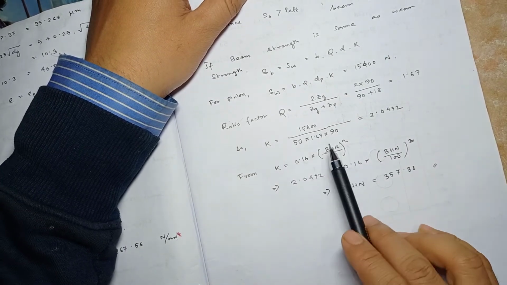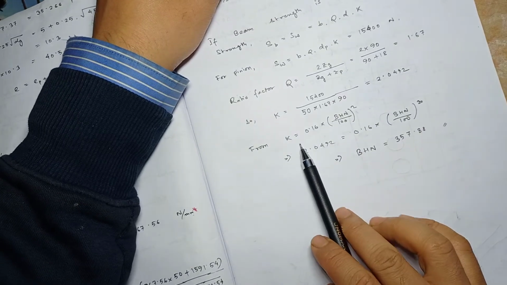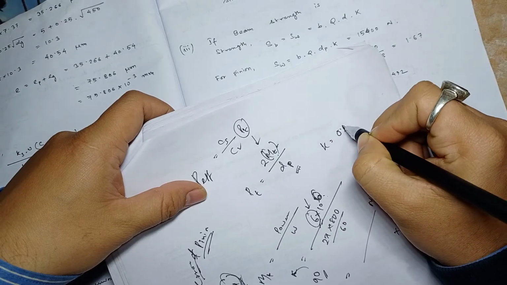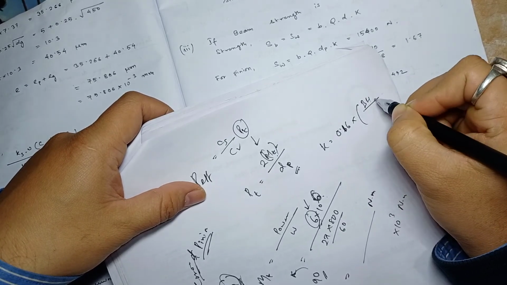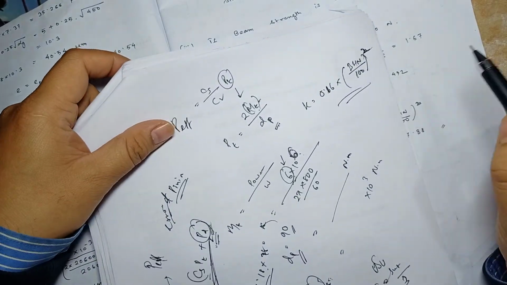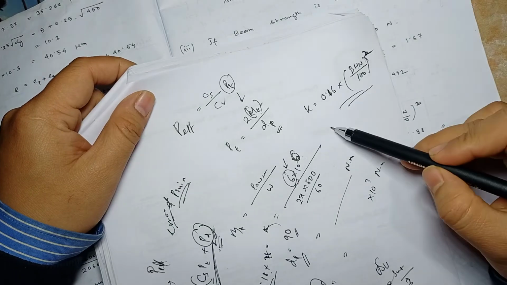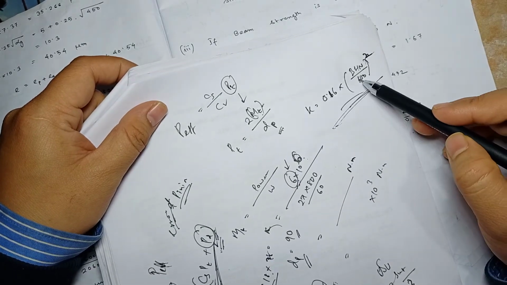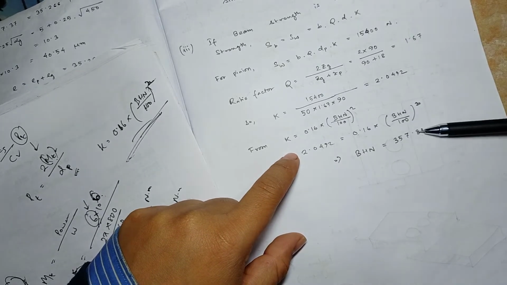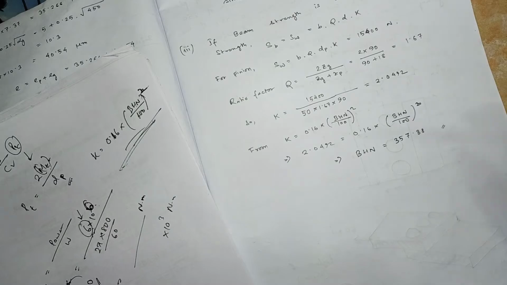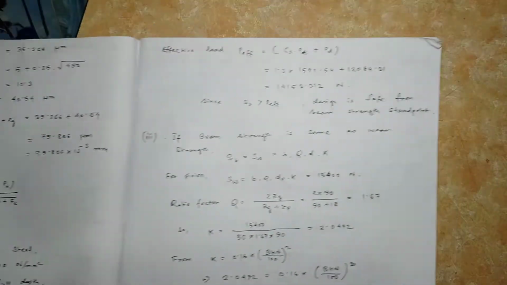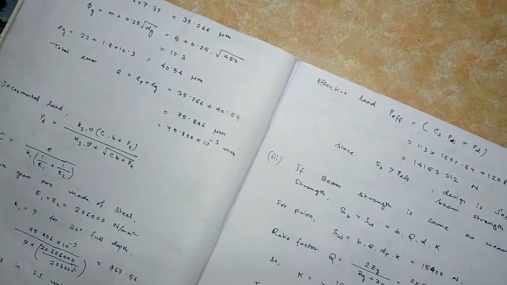This is the relation for now. Once you get K, there is another relation for K. For gears made of steel, K is BHN divided by 100 square. It is the general relation, so this is not valid for all types of gears. For steel gears, this is the relation. Now from here you can calculate the Brinell hardness number by putting the value of K here. This is the Brinell hardness number for the gear. So this was all about the first gear numerical. Now we'll move to the second gear numerical.